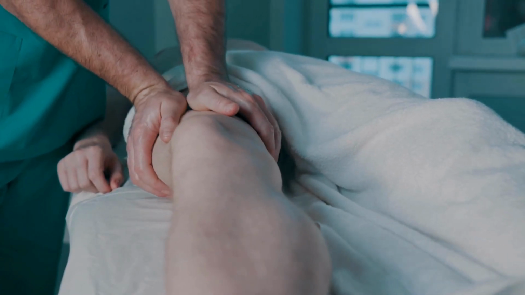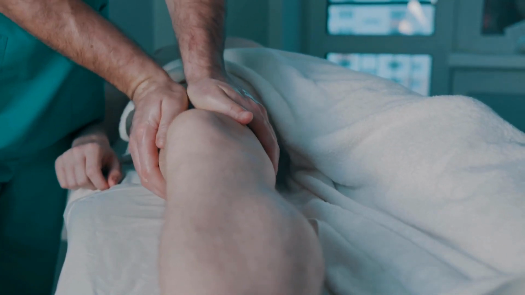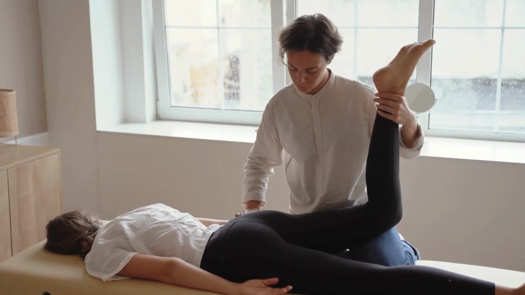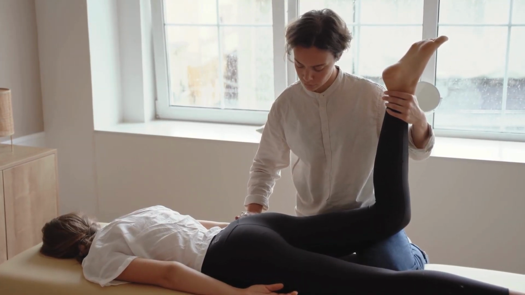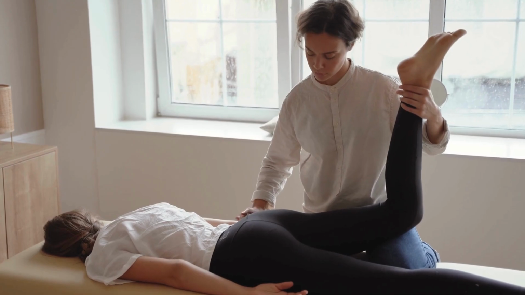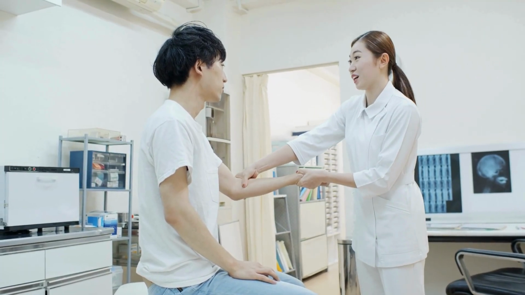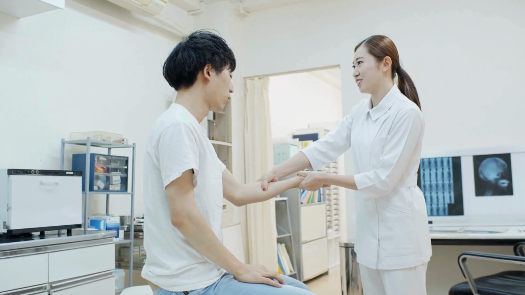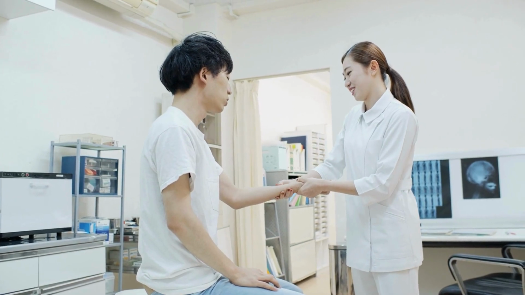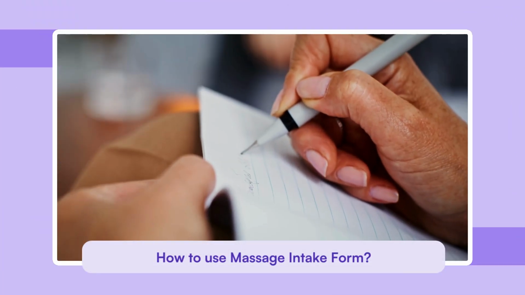To help ensure that the intake process is as seamless as possible, we've designed an intuitive and comprehensive form for your massage therapy practice. You can distribute these forms to new patients before their first session. The necessary medical information collected can then be stored in a secure and accessible way to ensure that therapists effectively use it to deliver the best quality of care possible.